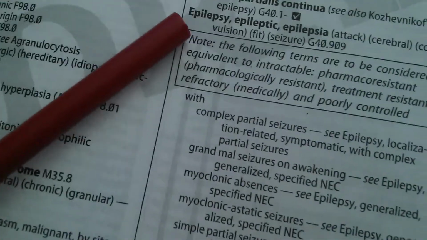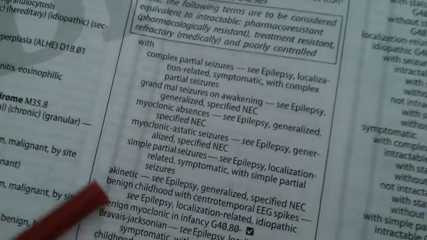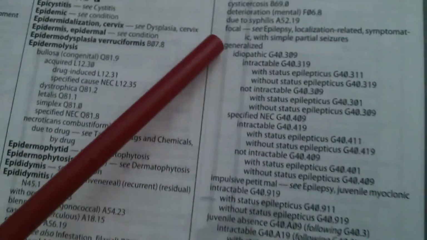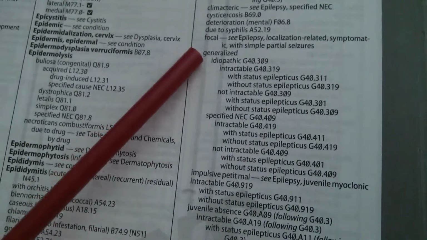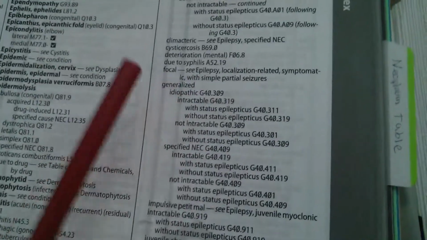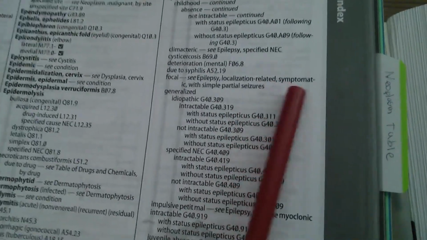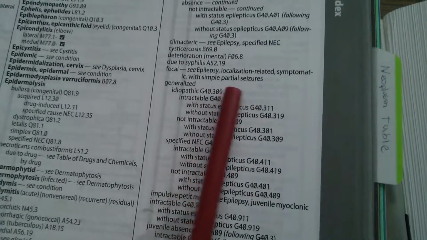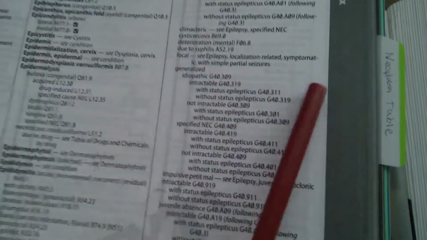Okay, now let's try the other way. We're going to go first to epilepsy and then focal, which is the second keyword. We go to epilepsy, and here we go to focal. We go down from this column to this column. This is focal. And there you see C, epilepsy, localization related, symptomatic, with simple partial seizures. A whole lot of instructions. So we're going to follow that.